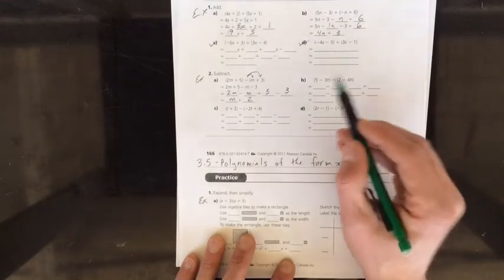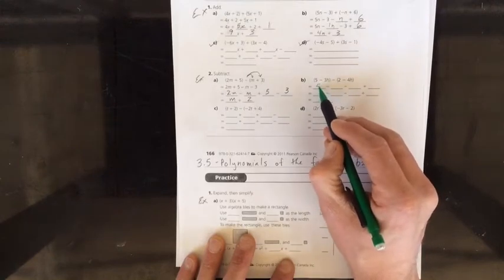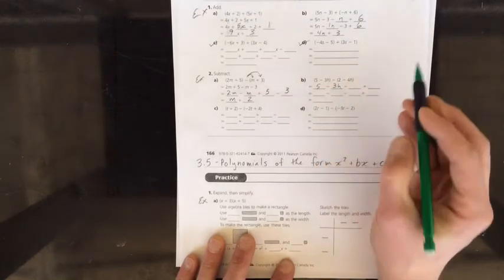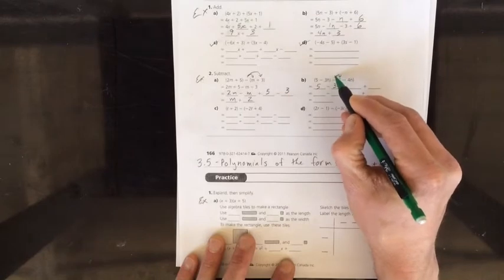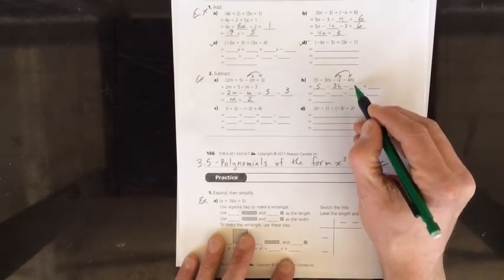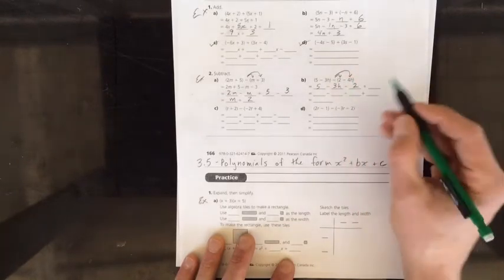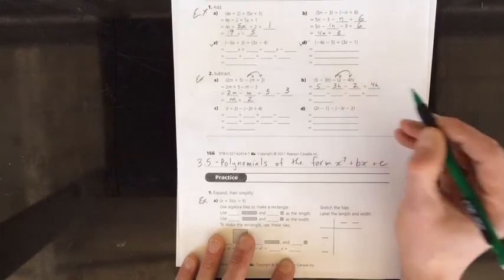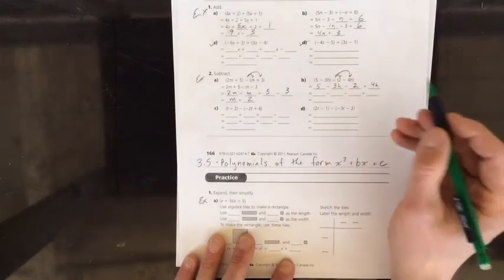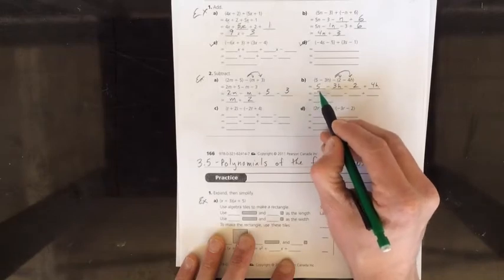Let's try one more. 5 minus 3h. Nothing will happen there. Here I have to distribute my negative, leaving me with negative 2, and negative times a negative 4h is positive 4h. Well, at this point I want to organize my like terms to put my variable at the front.